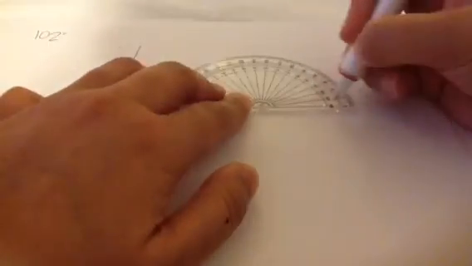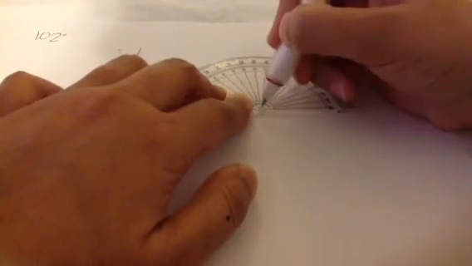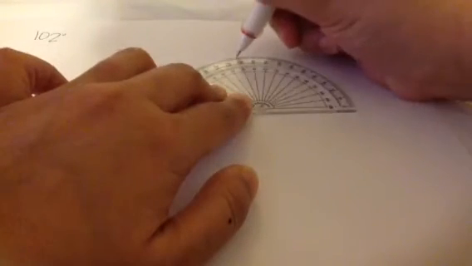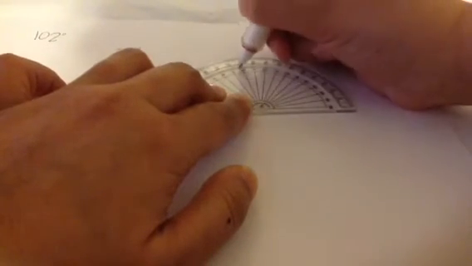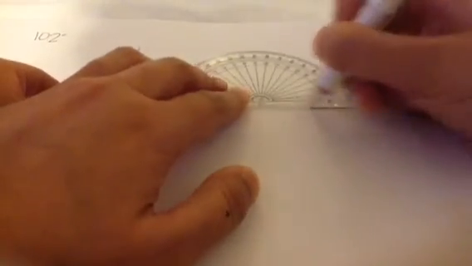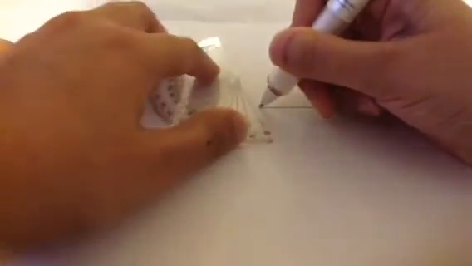Because we're drawing obtuse, I have to be on that side of the protractor. So let's say I had to draw it the other way. Start over here. Here's my 90-degree angle. I have to be on this side now. 102, connect. It's really easy actually. So there's a 102-degree angle.